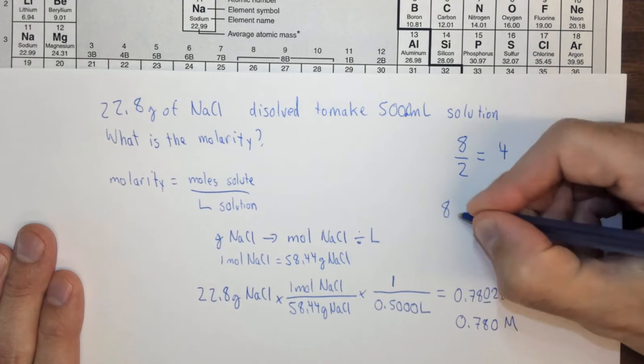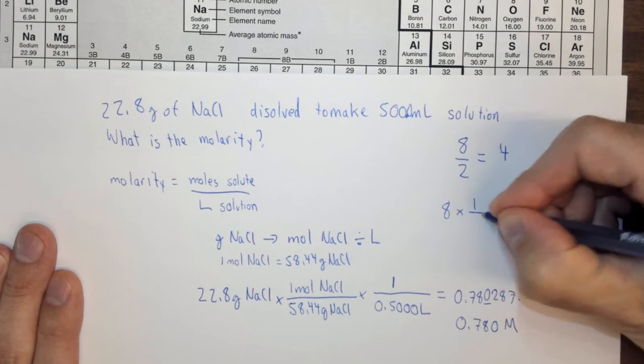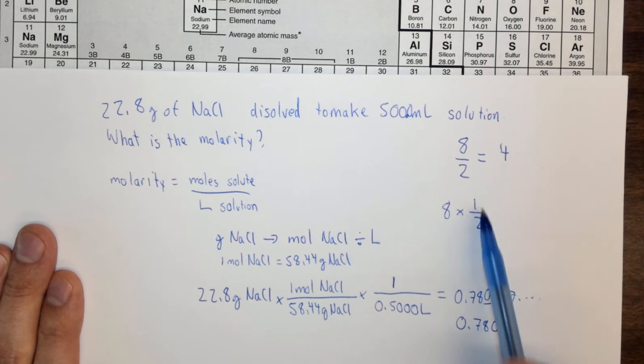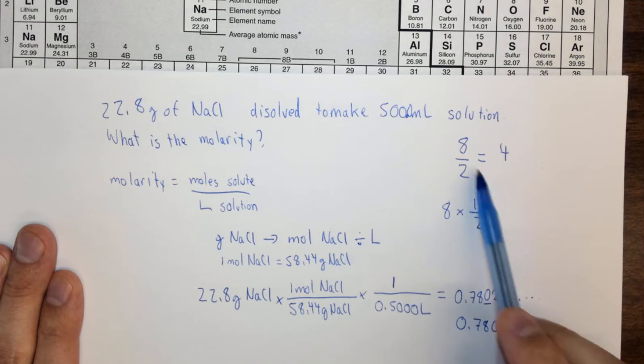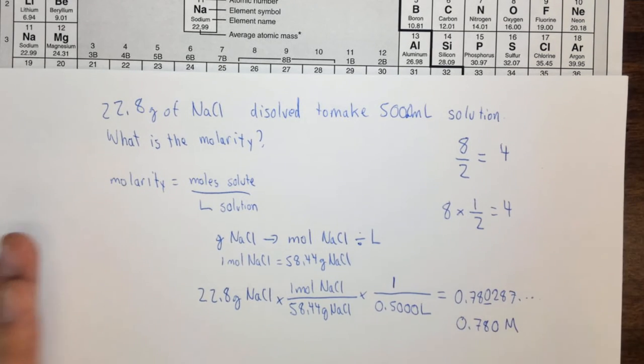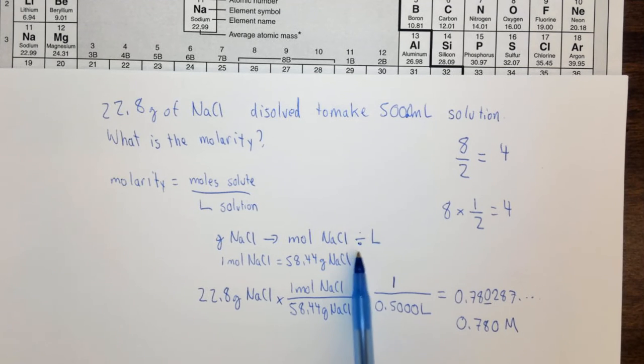If you take 8 times 1 over 2, just like we took 1 over 0.5000, it's the same as 8 divided by 2, and we again get 4. So that's where this comes from. It looks like dimensional analysis, but it's technically not.